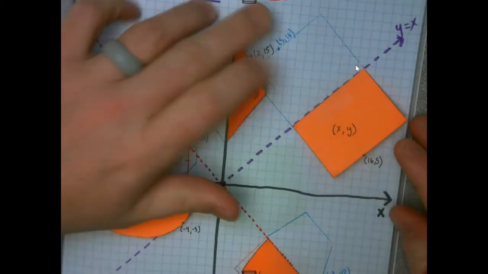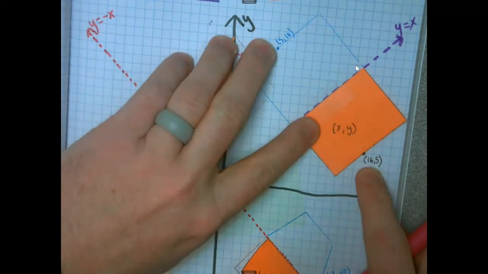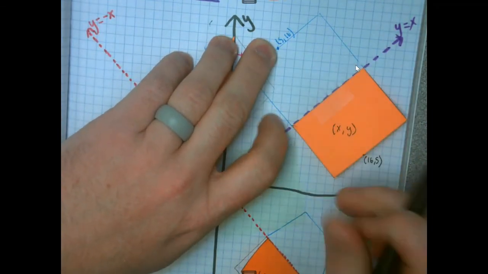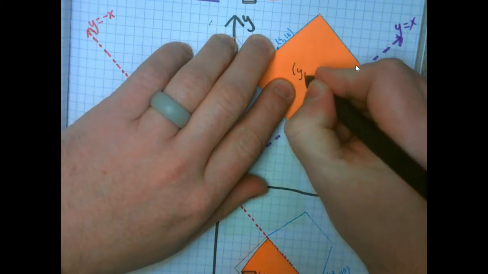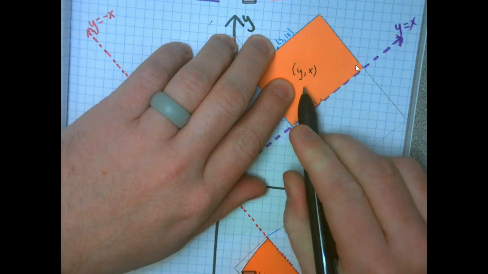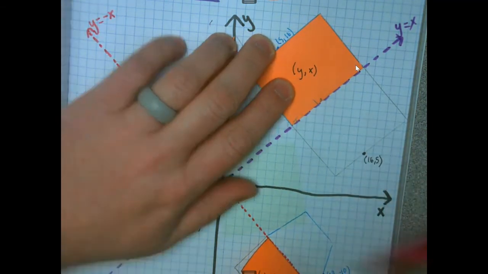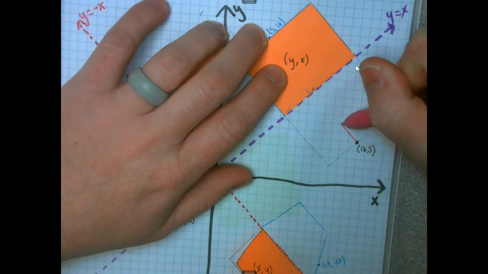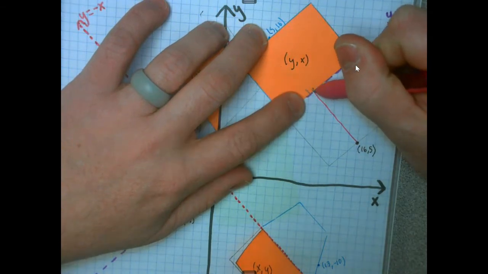Now it gets a little bit tricky with these diagonal ones. Okay, so this was x, y at 1, 6.5, and now we're at 5, 1.6. So instead of x, y, it actually switched them and became y, x. It switched places. Now, for the distance on these, we actually have to count the diagonals. So 1, 2, 3, 4, 5.5 diagonals.